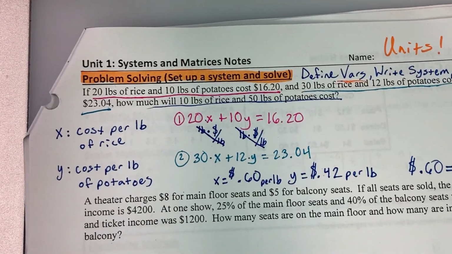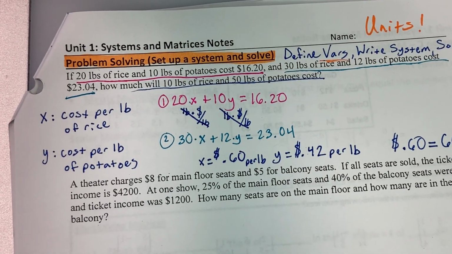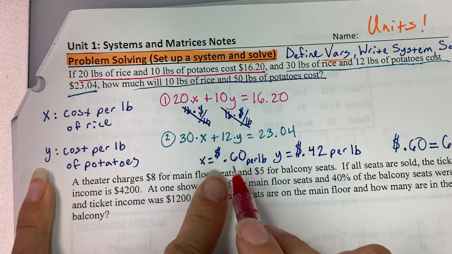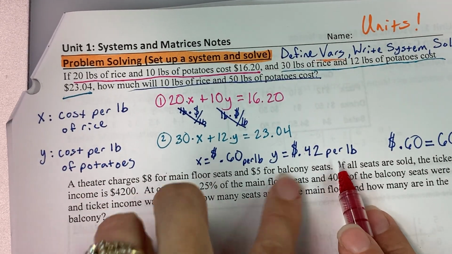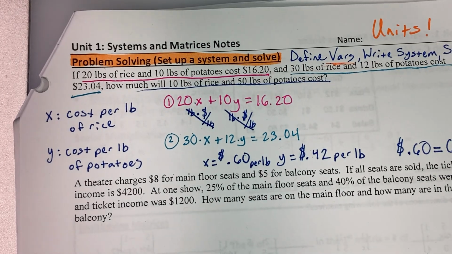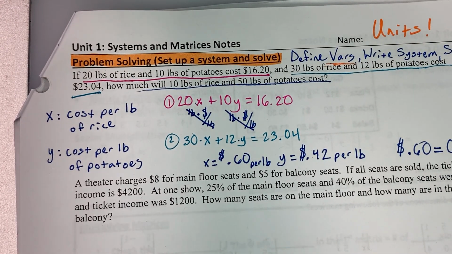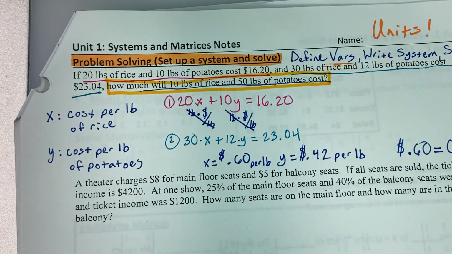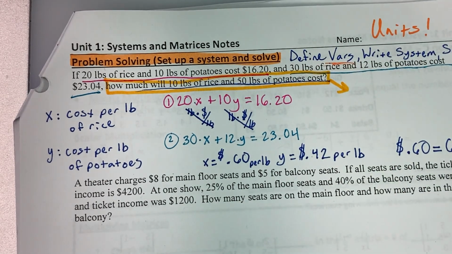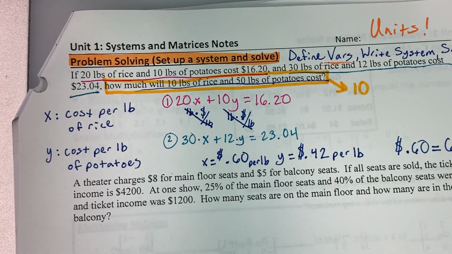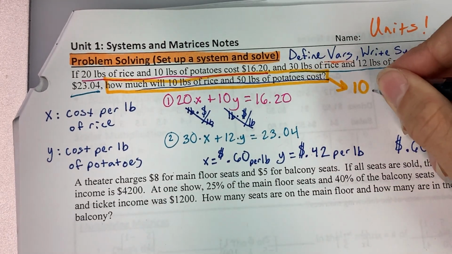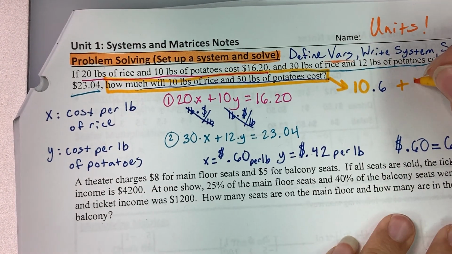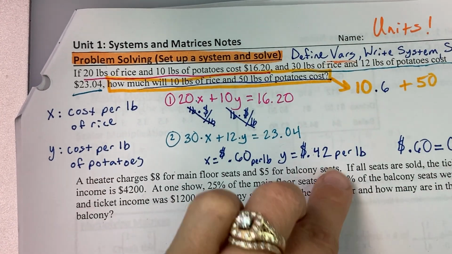Now, something else to be careful about with these story problems is answering the actual question. So when I set up this system of equations and identified my variables, like, yep, X is the cost per pound and Y is the cost per pound, the question is actually asking how much will 10 pounds of rice and 50 pounds of potatoes cost? So to actually answer this question, I would need to take 10 times that 0.6, and I would have to take 50 pounds of potatoes times its unit cost.